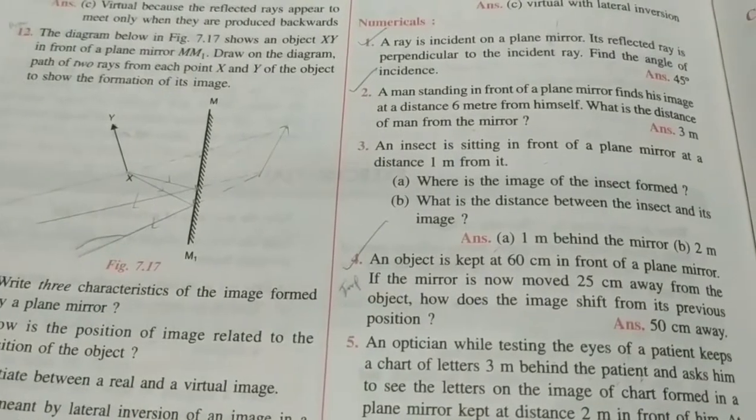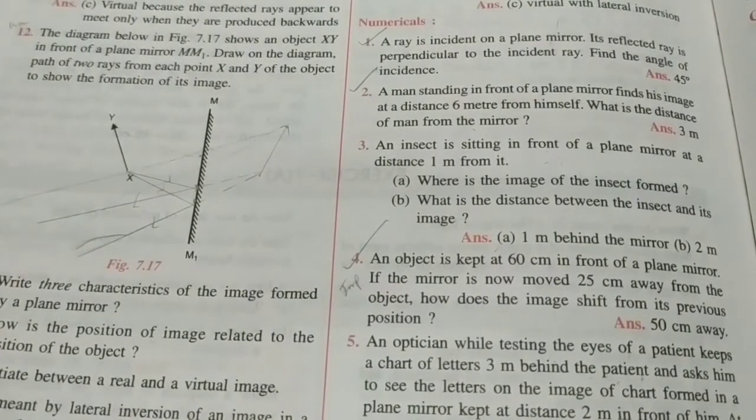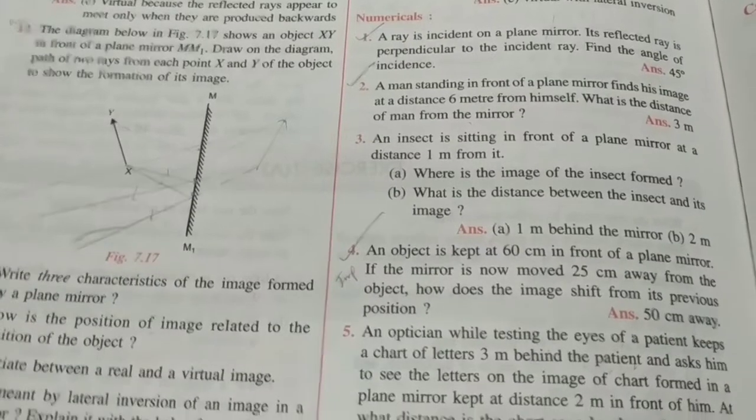Next, the fourth sum. An object is kept at 60 centimeters in front of a plane mirror. So definitely the image will also be 60 centimeters behind the mirror. Now, if the mirror is moved by 25 centimeters, not the object, but the mirror, by how much will the image shift? Let's understand this with the help of the diagram.